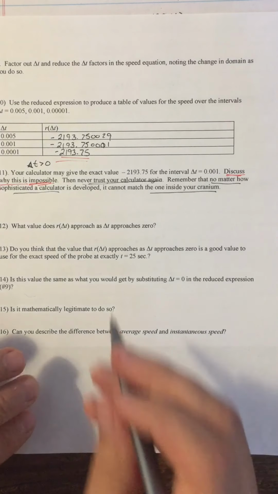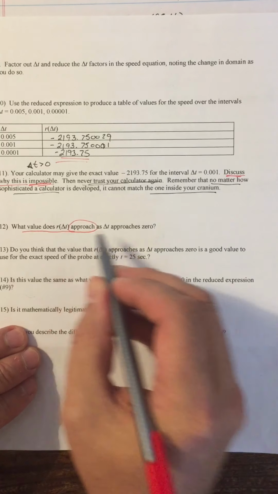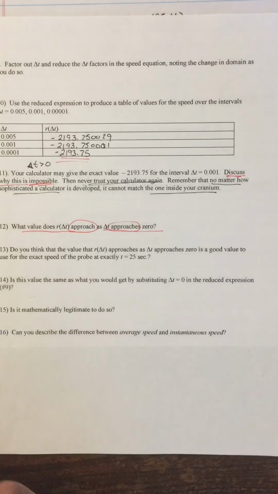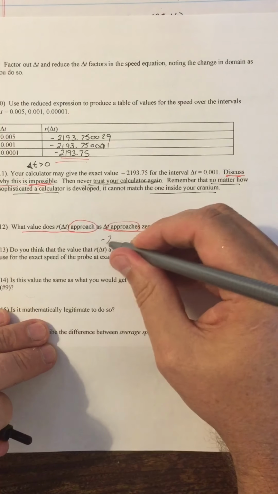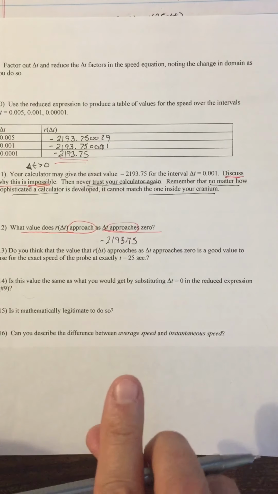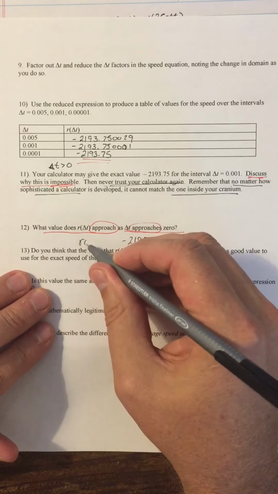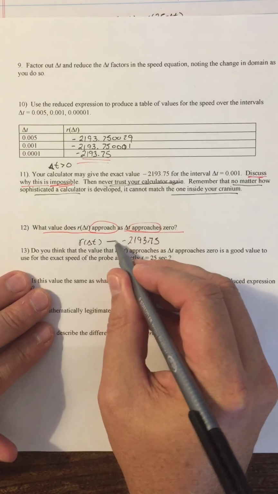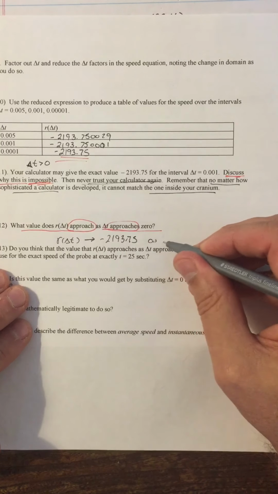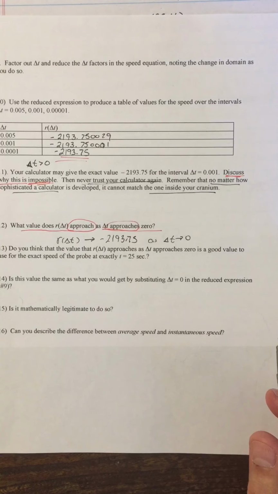This is the kind of language we're going to use. What value does r of delta t approach as delta t approaches 0? Well, r of delta t approaches negative 2193.75 as delta t approaches 0. So we actually have a way of writing that. We can say r of delta t approaches negative 2193.75 as delta t approaches 0. That's the kind of language we use for limits.